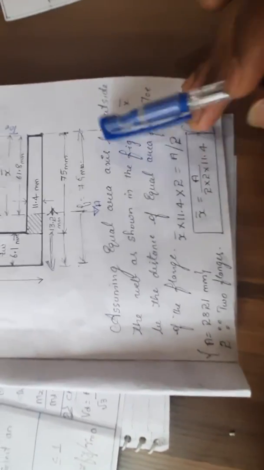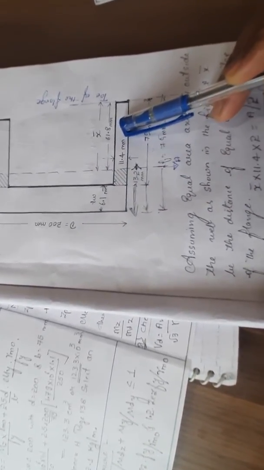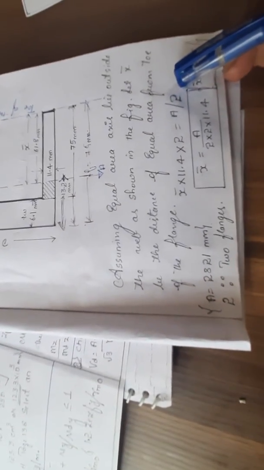Now assuming the equal area axis lies outside the web as shown in the figure, we are assuming that our equal area axis lies outside the web. This is the web portion of your channel section. So how do you calculate it? x bar into 11.4, the thickness of the flange, into 2, since there are 2 flanges, is equal to total area by 2.